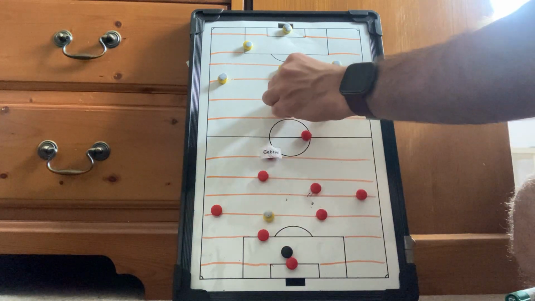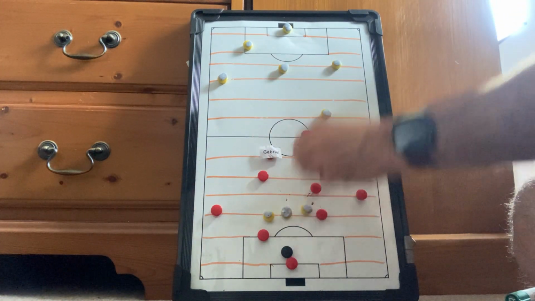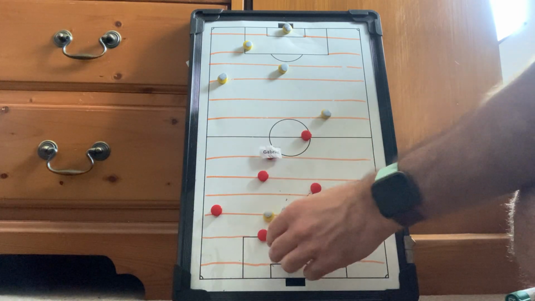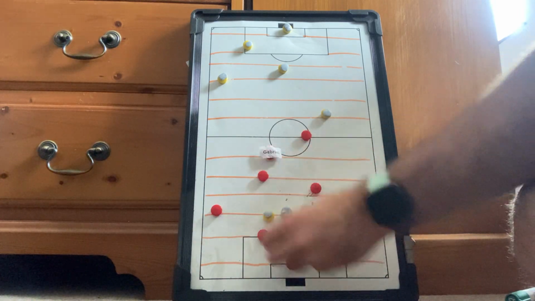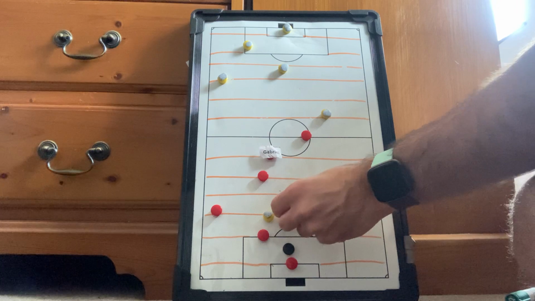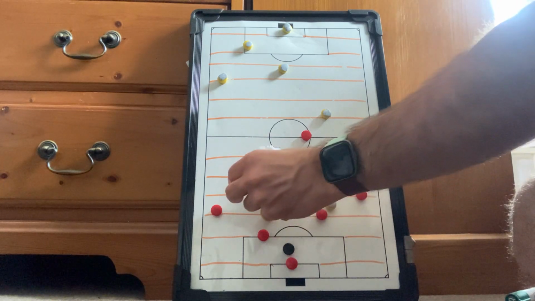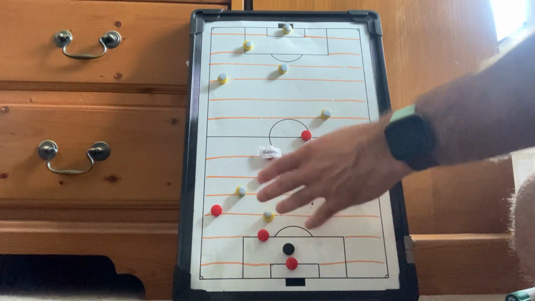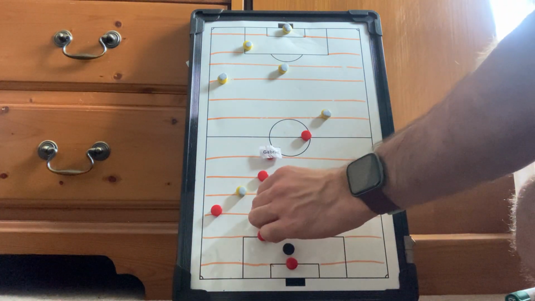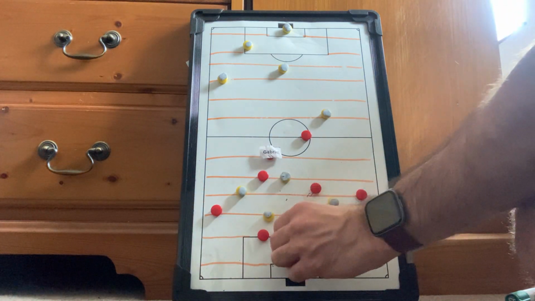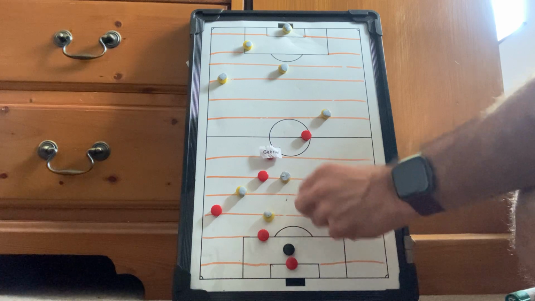Because if they do get really close, and we're on different receiving lines, because we're staggered, we've got more options to bypass that line. If they decide to mark us, they inevitably have to spread out a little bit, and it creates a bit more room for us to play football, to receive it and go forwards there.